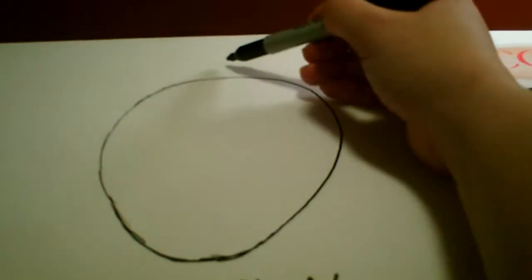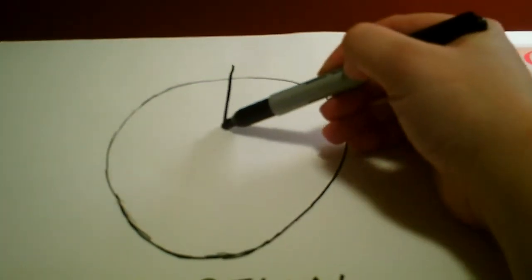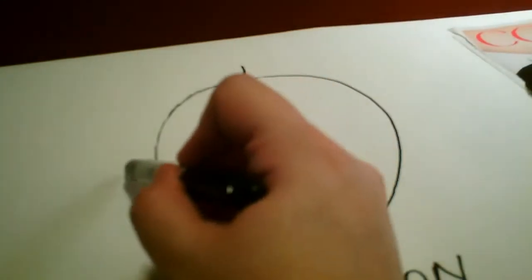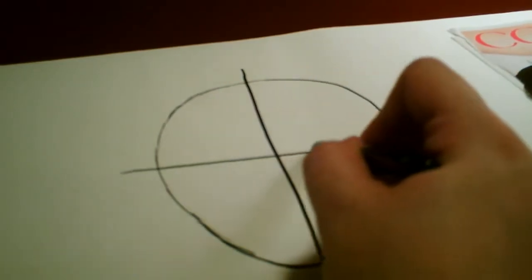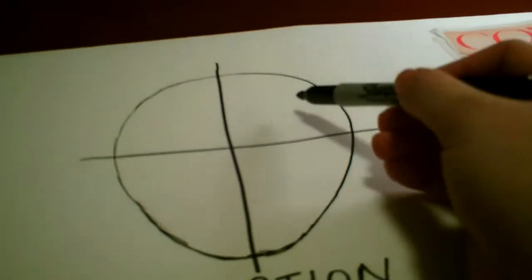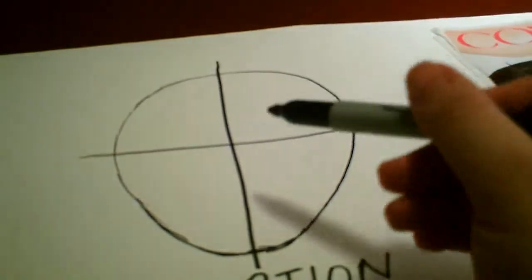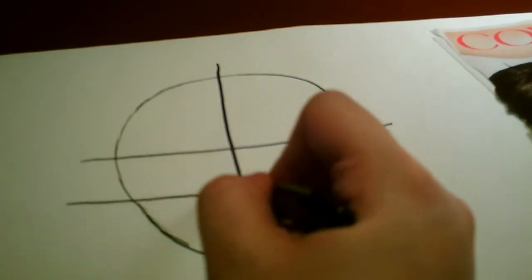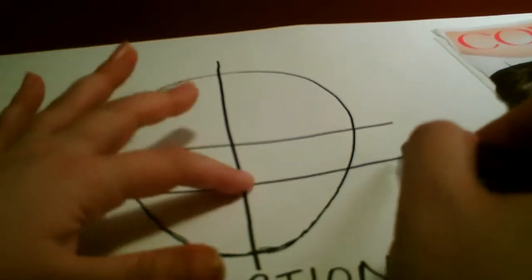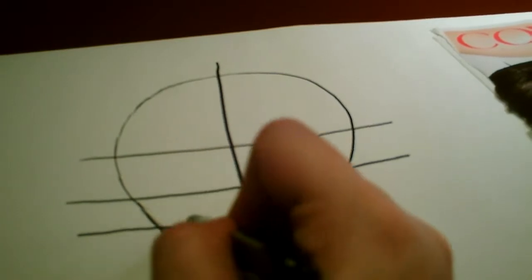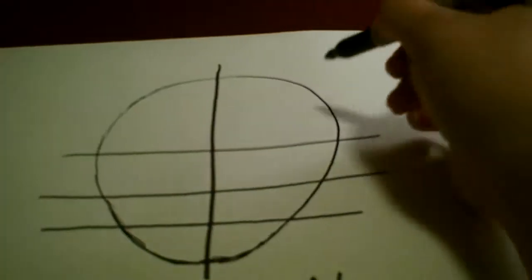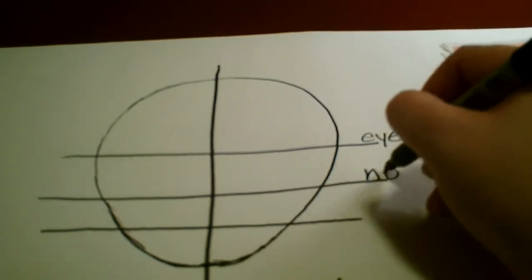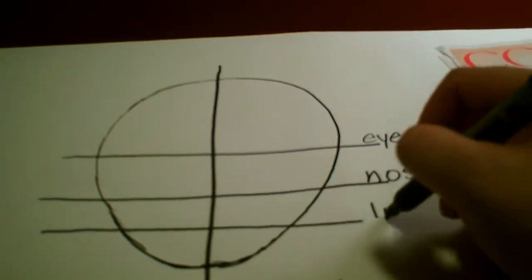Okay, so next I would divide in half to create my line of symmetry. And I know that the eyes are going to be placed halfway down the head, leaving room for the forehead and room for the hair. Then I know from here to the chin I'm going to divide in half again to have where the nose will rest, and from here to the chin in half again. We'll go ahead and label that so we know that this is where the eyes will be, this is where the nose will be, and this is where the lips will be.